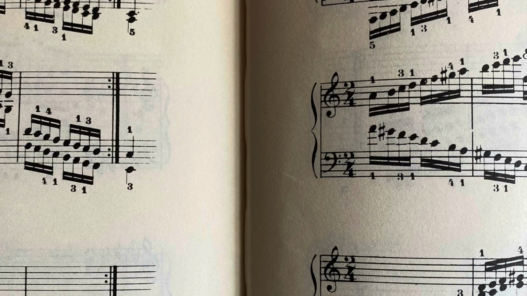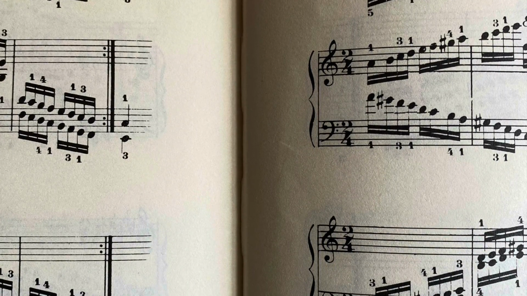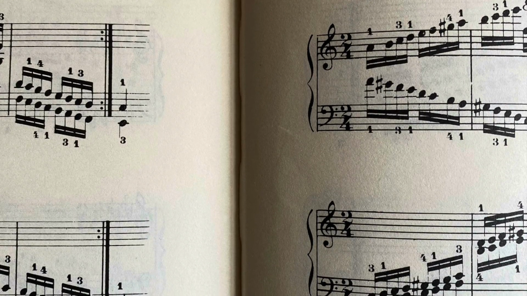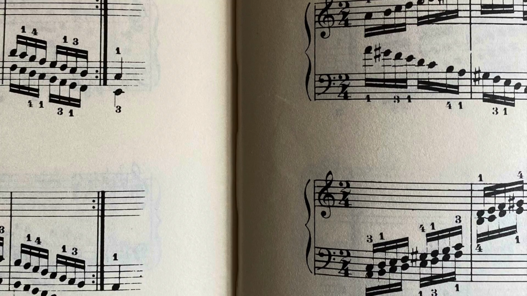I'm going to put a disclaimer here. There are different notations for band instruments, but since I do not play any, I haven't learned these specific notations, but I am willing to try to learn.